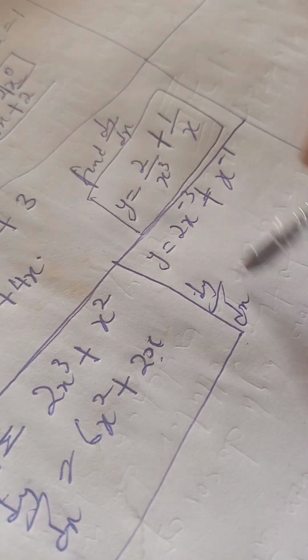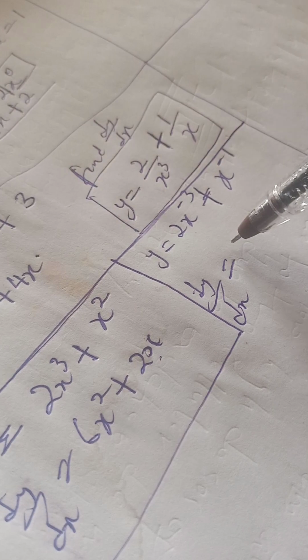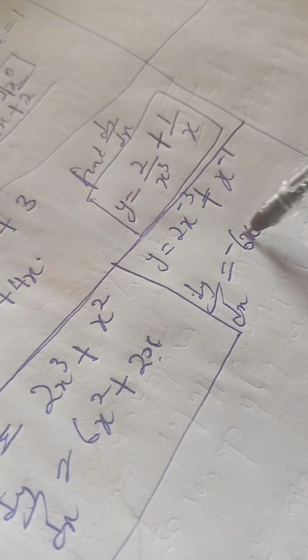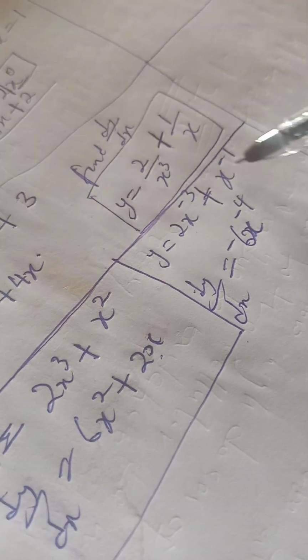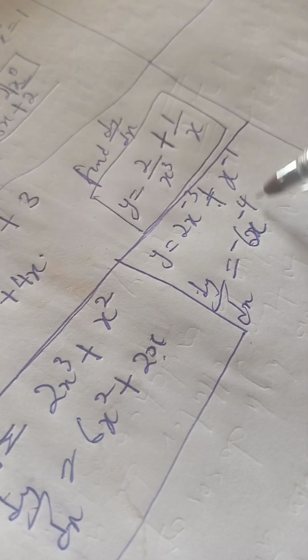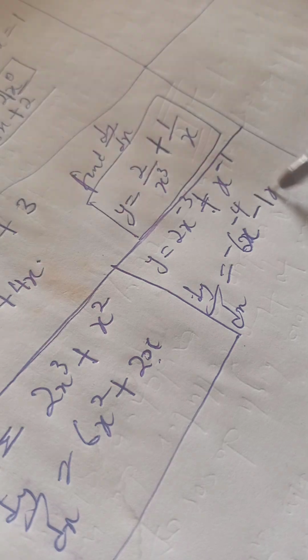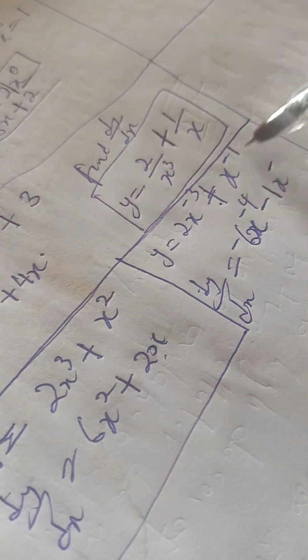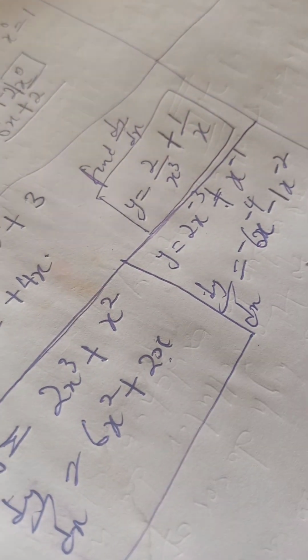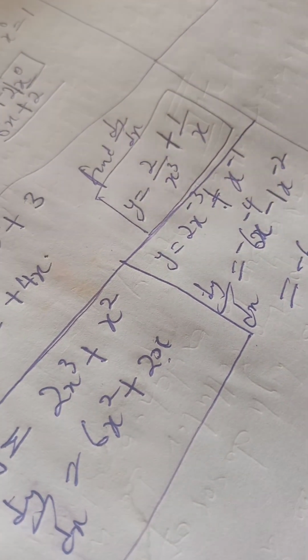dy/dx is equal to minus 3 times 2 is what? Minus 6x. Minus 3 minus 1 is minus 4. Then minus 1 times plus 1 will give you what? Minus 1x. Then minus 1 minus 1, because you are going to subtract 1 from minus 1, so it's going to give you minus 2. So this will give you minus 6.